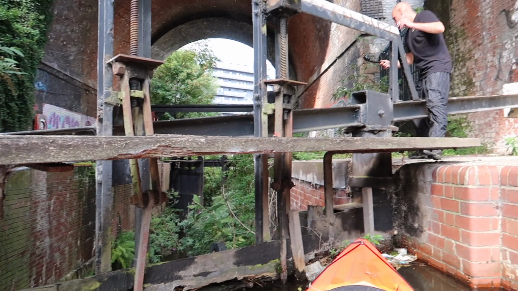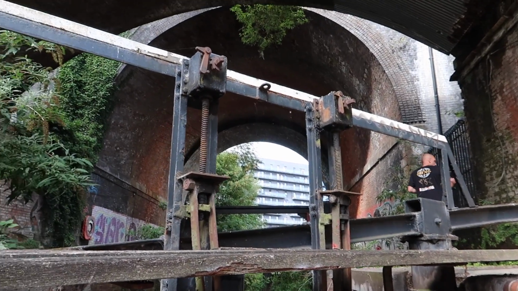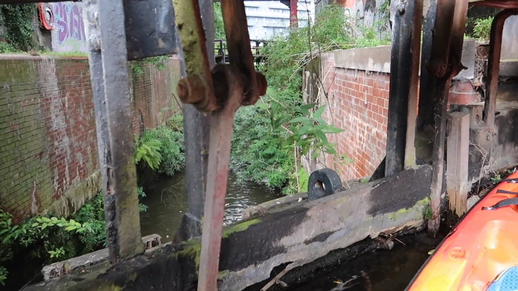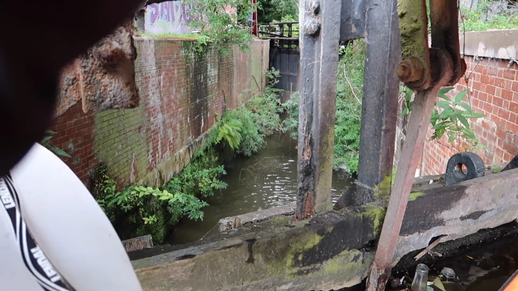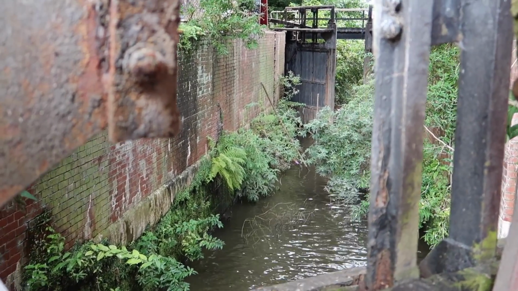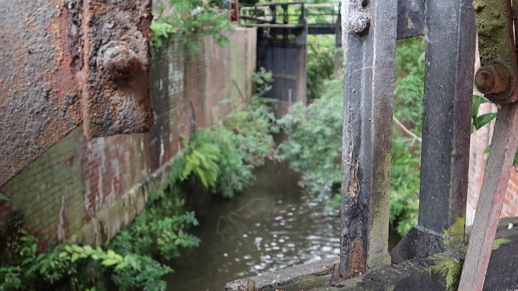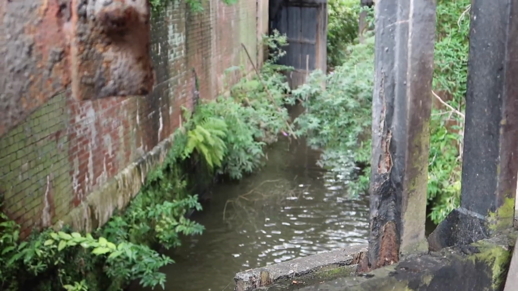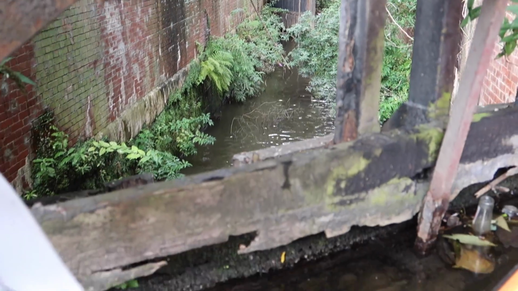Clock the view through the arch, because you're going to see a very different view from some old photos I'm going to show you. What is scary is how high you are, because you're sort of sat on water, but you're sort of above all that. And last time we did a kayaking video, we were down there in the locks. And see where we are now.